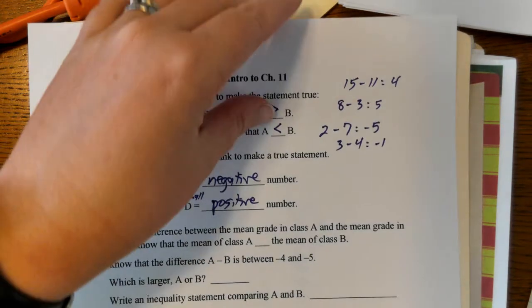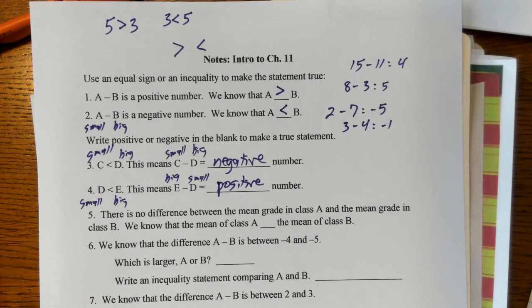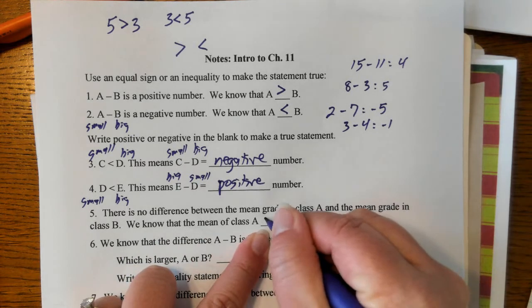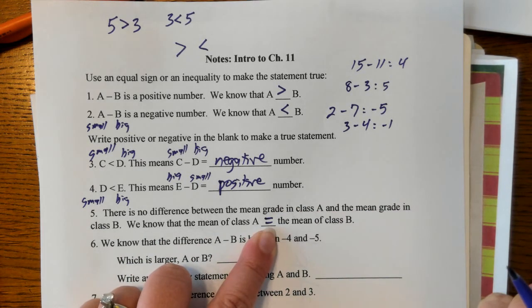Well, if there's no difference between them, that must mean they are the same. If there's no difference between them, they're not different. They must be the same. They must be equal to each other. So that says we know the mean of Class A equals the mean of Class B.